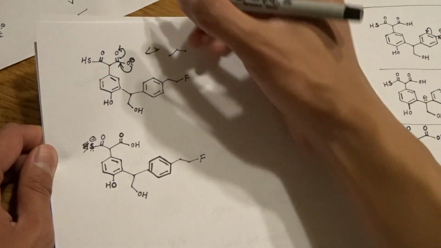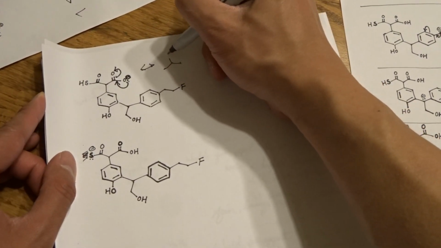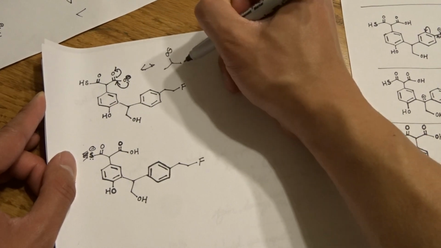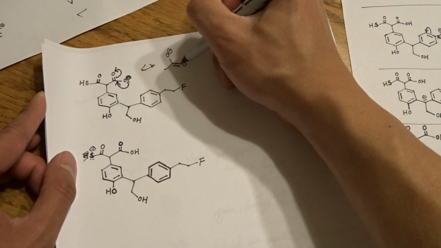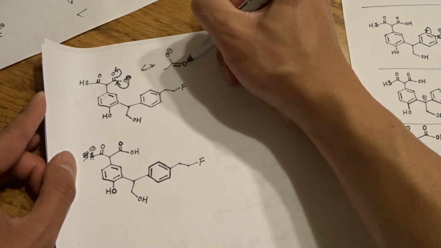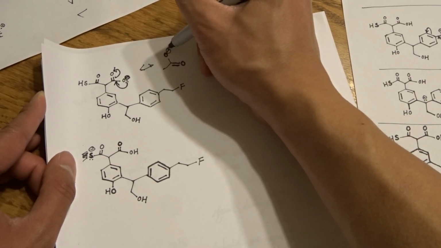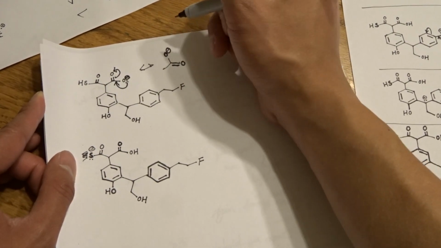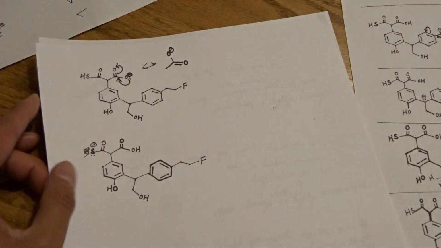Now here's another caveat for the resonance effect. If you are able to resonate the negative charge between two of the same electronegative atom, that adds even more stabilization to the base, okay?